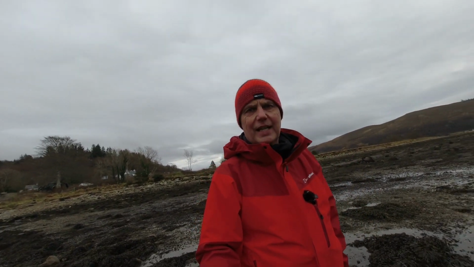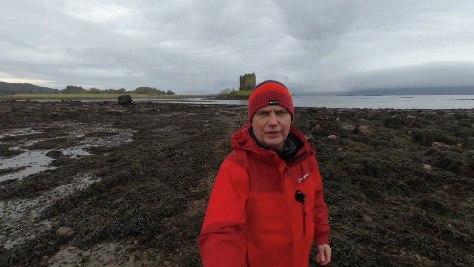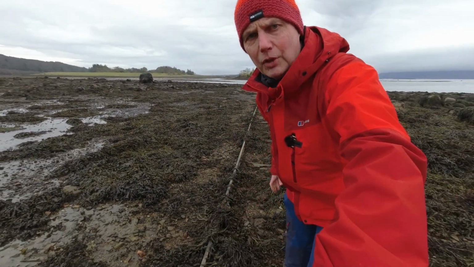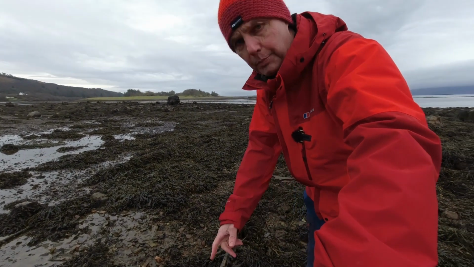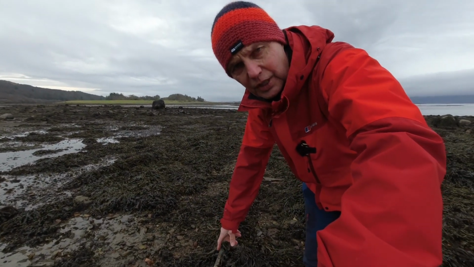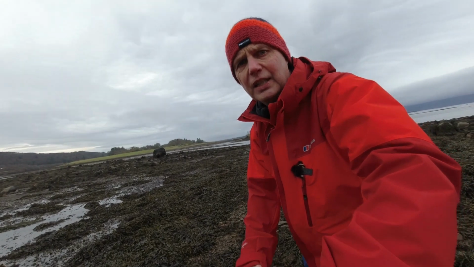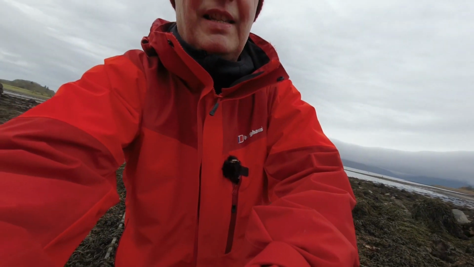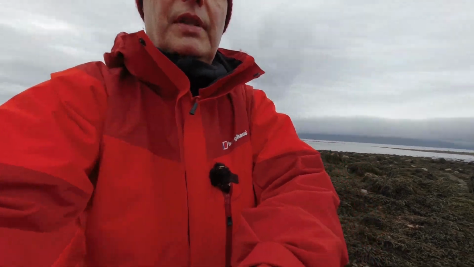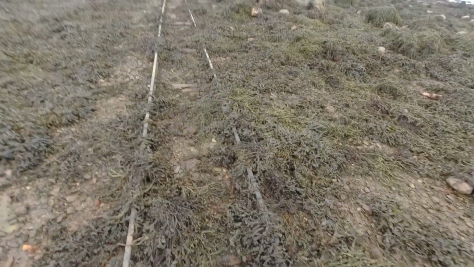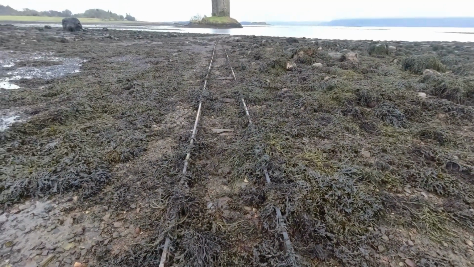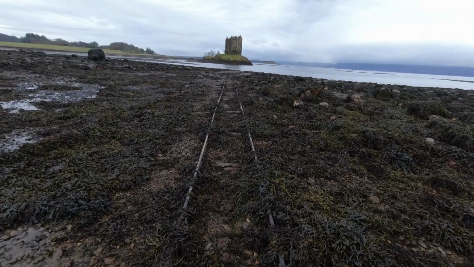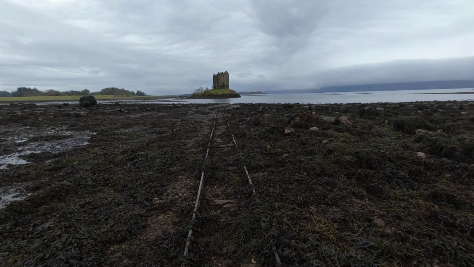You can see the tide's out, which is great. And I don't know if you can see, we've got the rails. Well, there's part of one of the rails that you can see just here that leads out. In fact, if I can switch around, if it'll switch round. Okay, we've got the rails here, presumably for the boat, and then we've got the castle in the background.